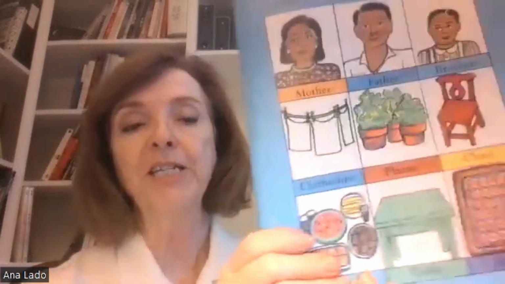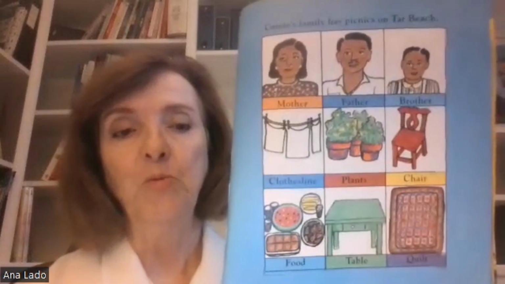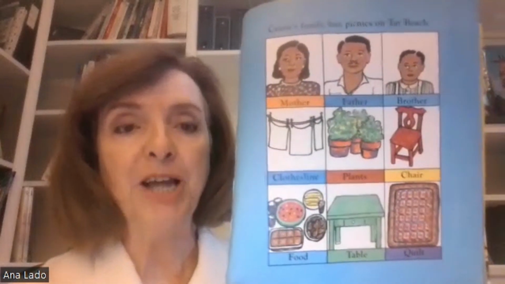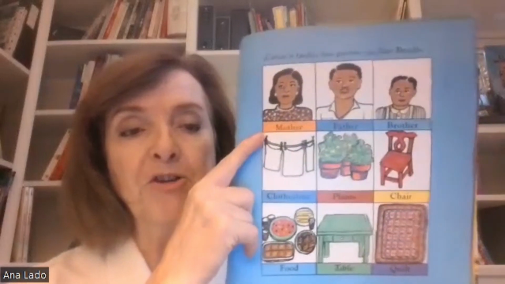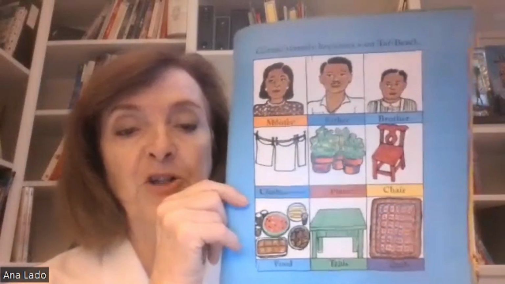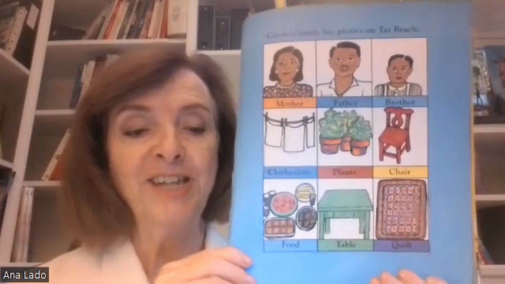Then after that page, every single one is followed by a sentence with 9 objects. So this one says, Cassie's family has picnics on Tar Beach. And then lists a picture for each one of these nouns: mother, father, brother, clothesline, plants, chair, food, table, quilt.